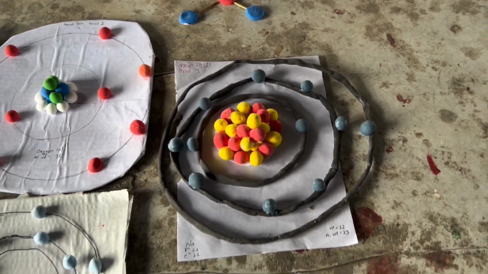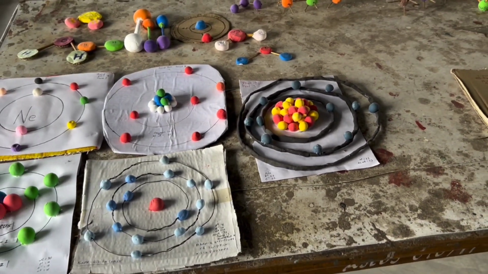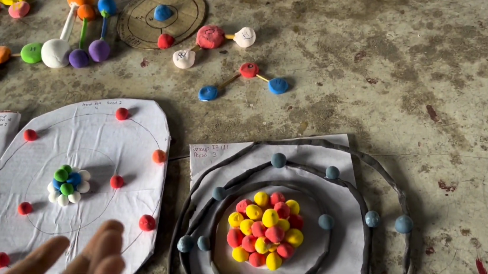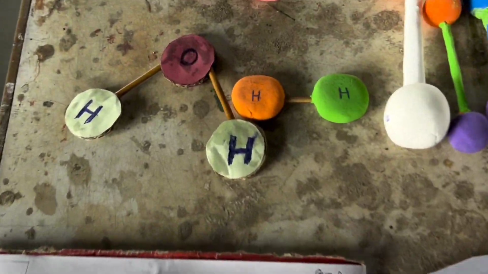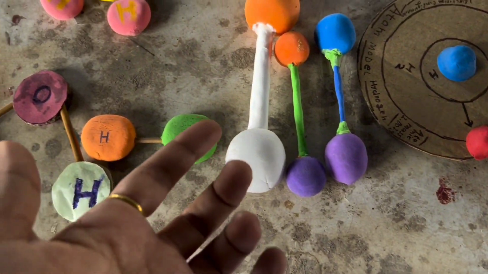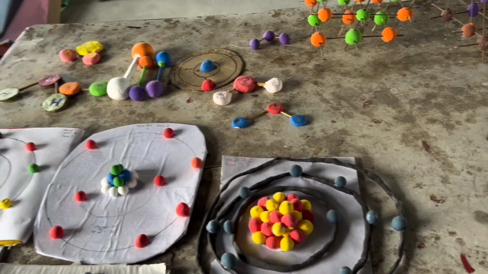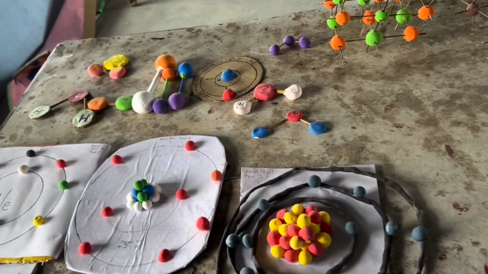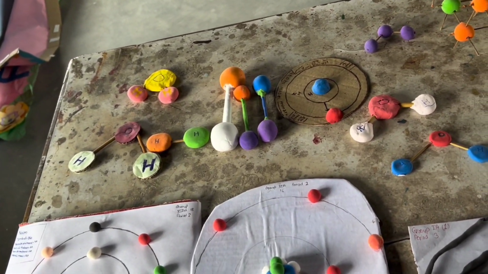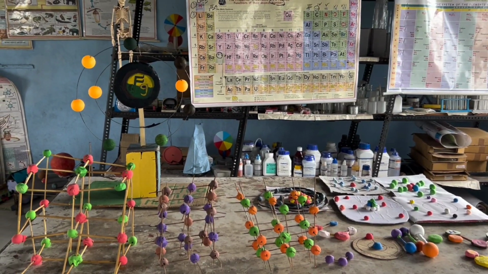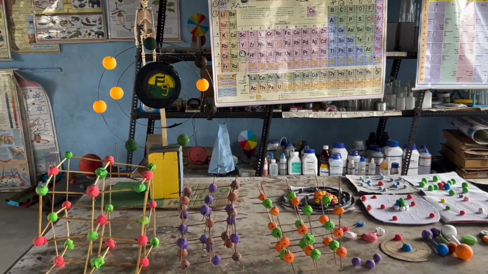So the compounds that are formed by electrovalent bond between metal and non-metal are electrovalent compounds. So you can consider that sodium chloride NaCl is an electrovalent compound, and similarly in case of the water molecule H2O and hydrogen molecule H2, the other type of bonds that are formed between non-metal and non-metal, these compounds are known as covalent compounds. So here are some of the projects which are prepared by our students.